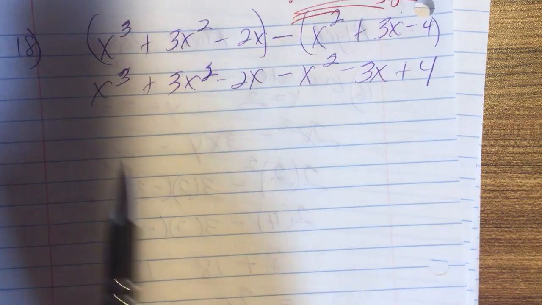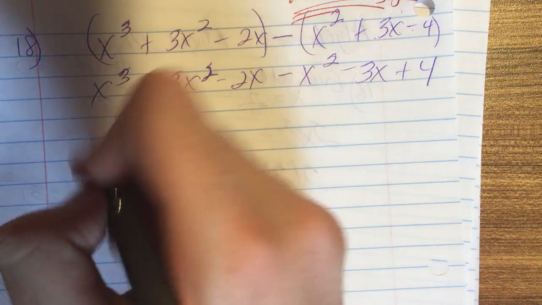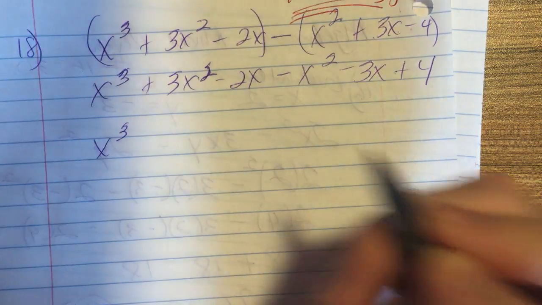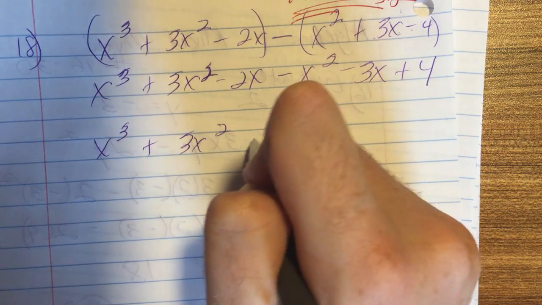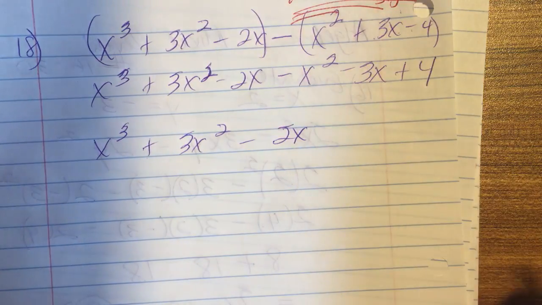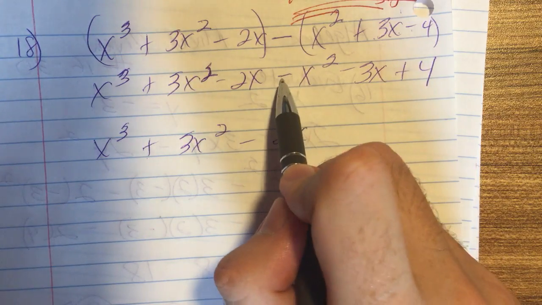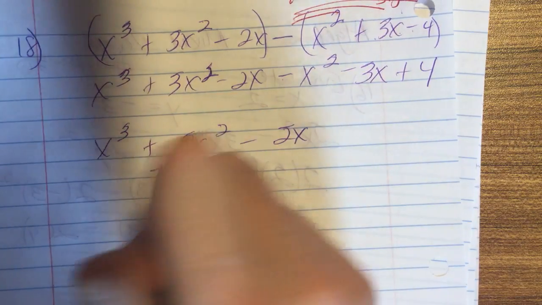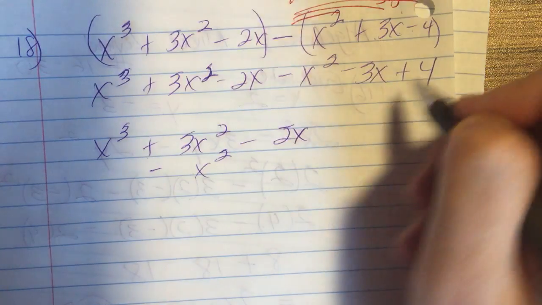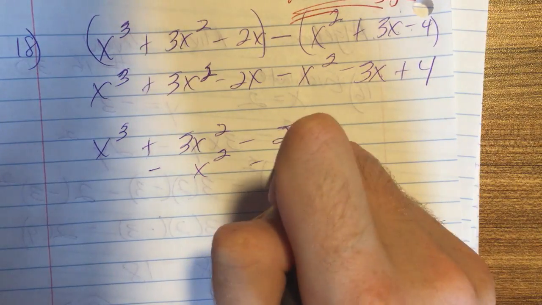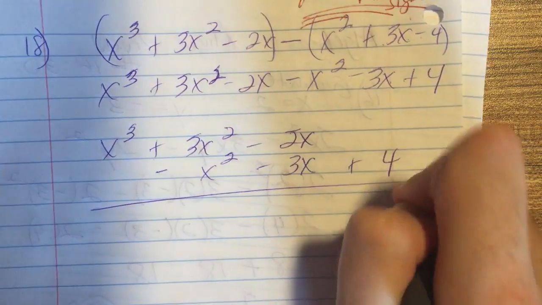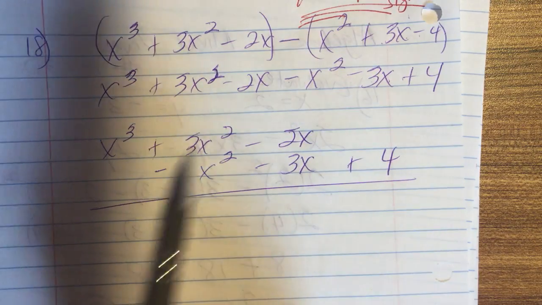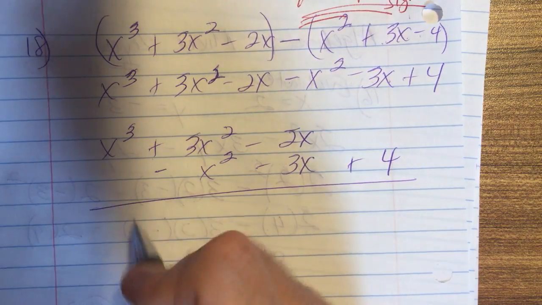What I'm going to do now is I'm going to organize my like terms. So first I have x cubed, and then plus 3x squared minus 2x. And then I have a -x squared. I'm going to put that underneath my other x squared term. I have a -3x, that's going to go under my other x term, and then the plus 4 at the end. And now I have arranged it in a vertical manner so that we can now combine like terms.